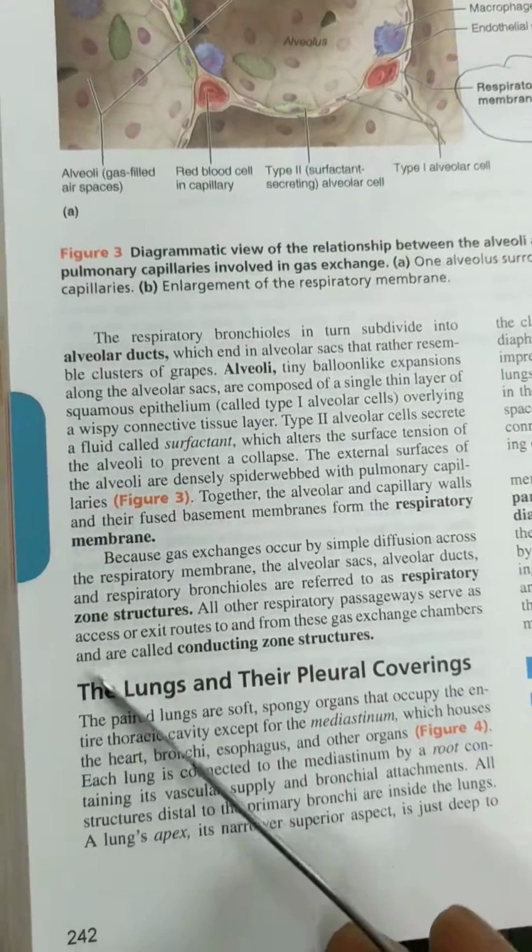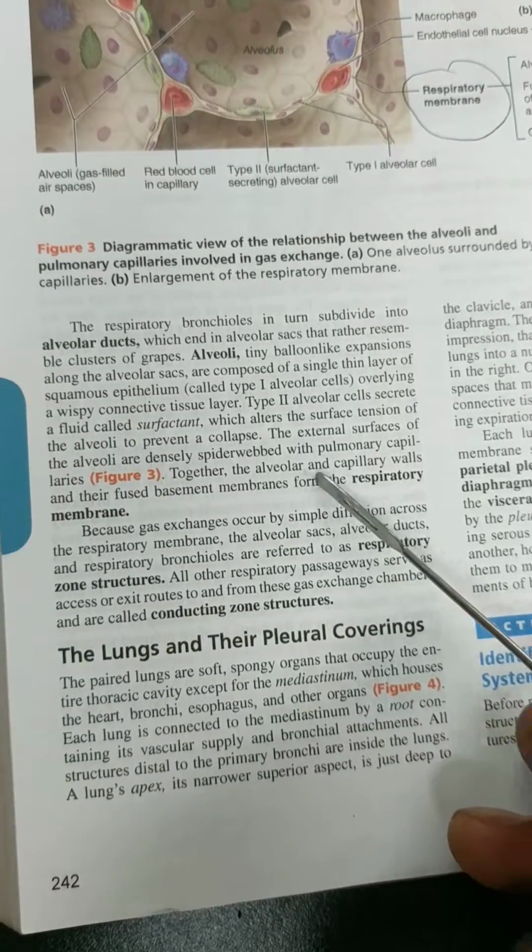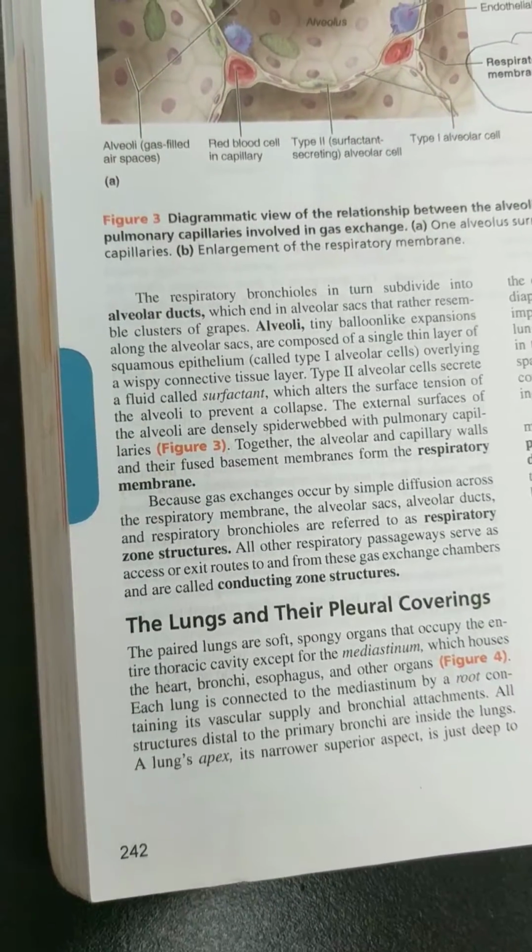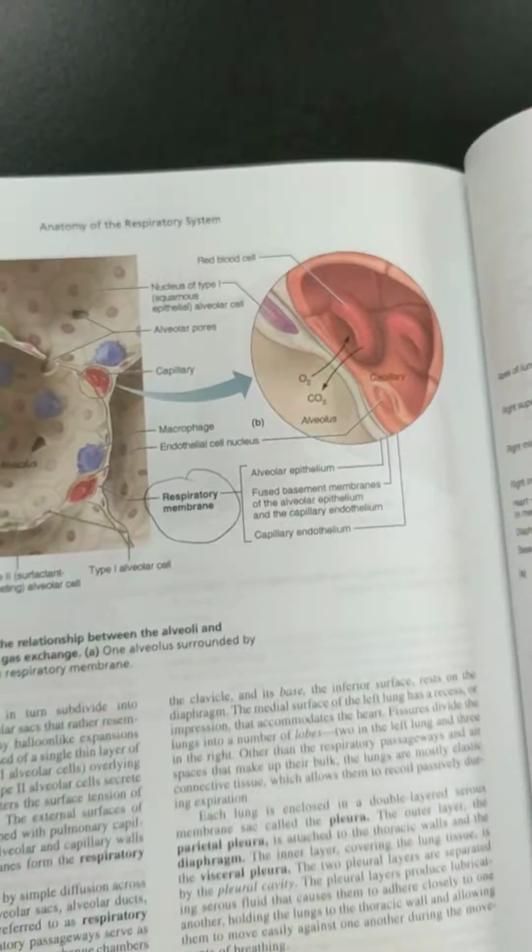And this is just from your book, you can see. Together, alveolar wall. I'm not going to read it for you, you can read it yourself. And then, again, this is on page 242 in your lab book.